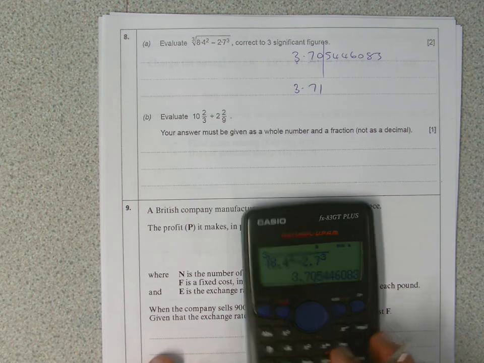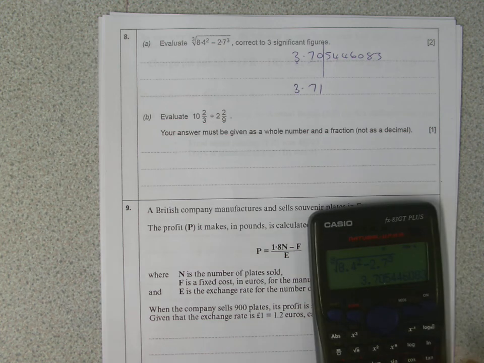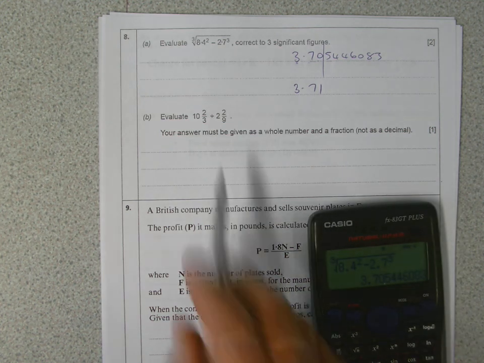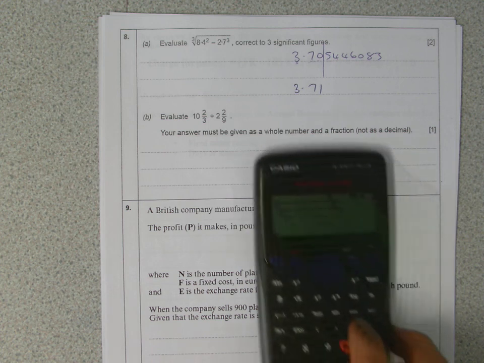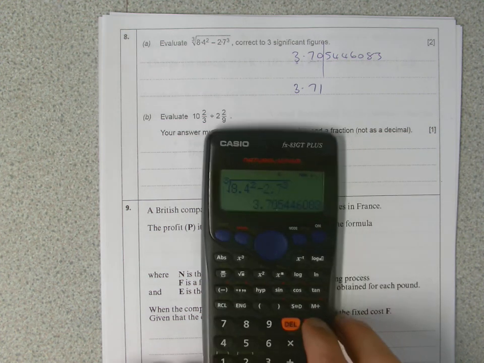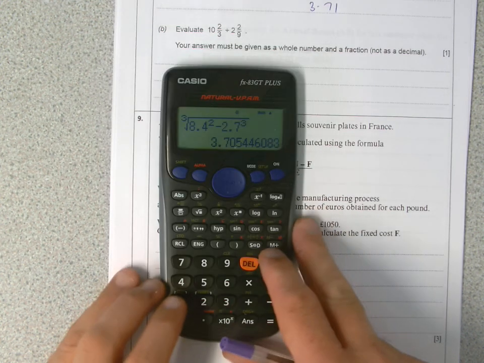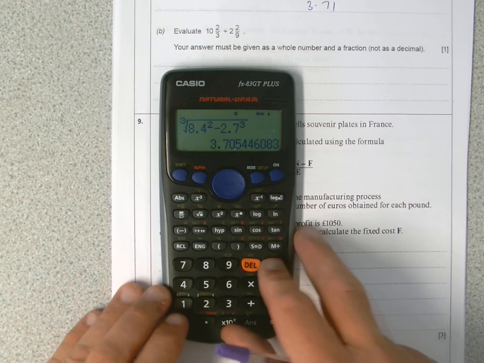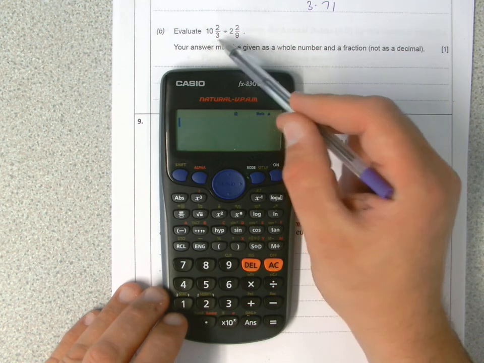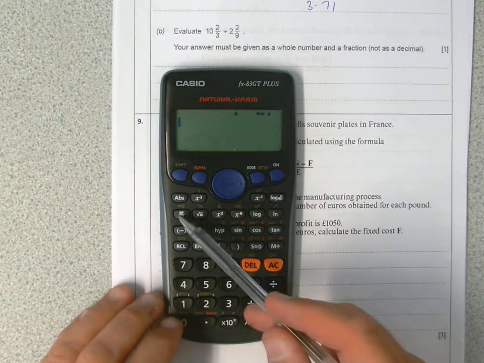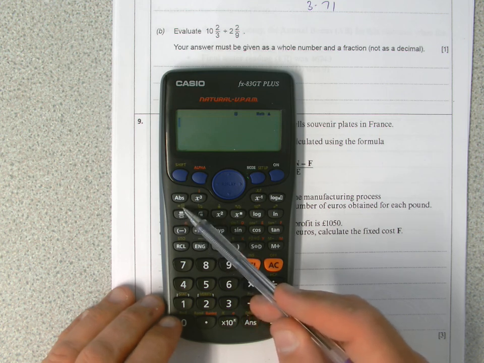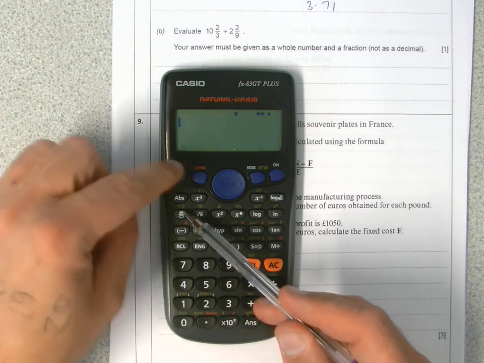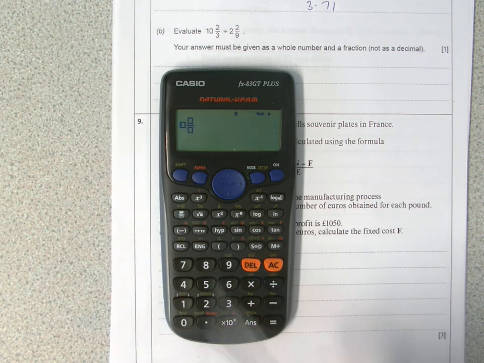Part B. Now with this one, evaluate 10 2/3 divide 2 2/9. Your answer must be given as a whole number and a fraction, not as a decimal. Now you can do this on your calculator. Of course, this is a mixed number, and there is a way of typing in a mixed number on your calculator. If you look above the fraction button, in yellow, you can see that's your mixed number. So if I press Shift and that fraction button, you have your mixed number there.